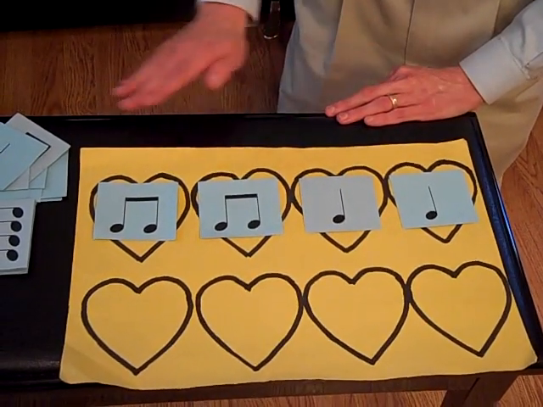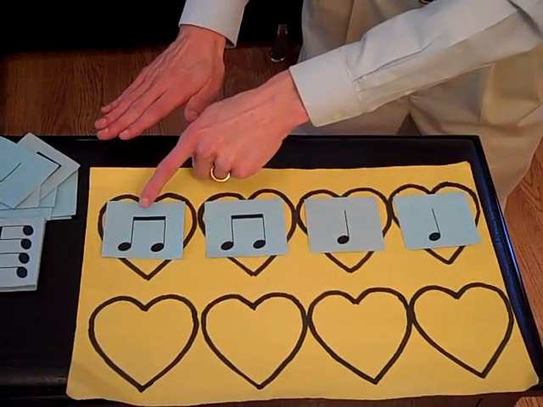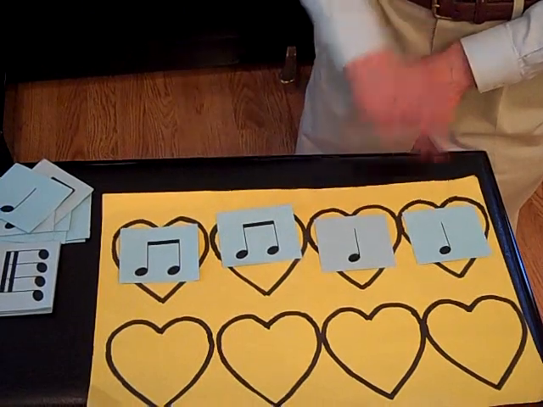Now let's tap it on your leg or on something hard. Ready? Tap it with me. Ti-ti, ti-ti, ta, ta. Let's do one more rhythm. Here's your next one.